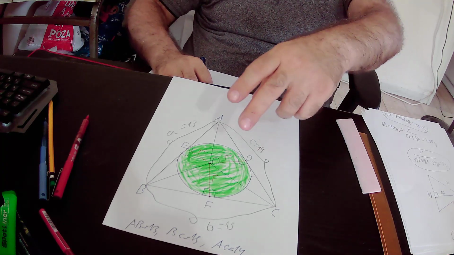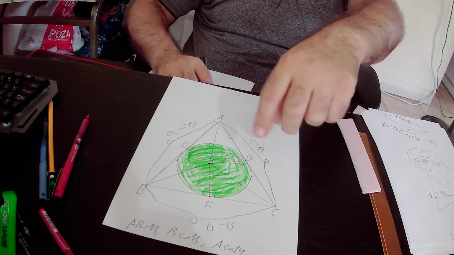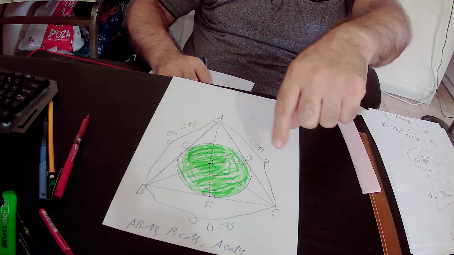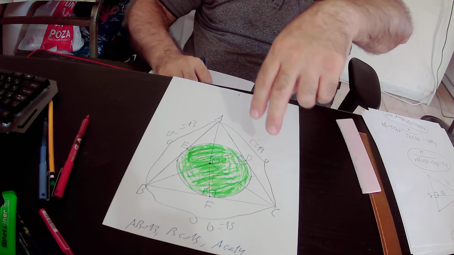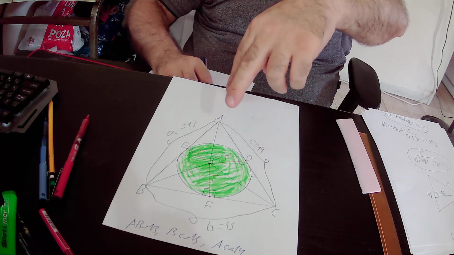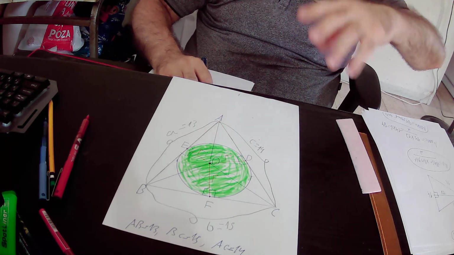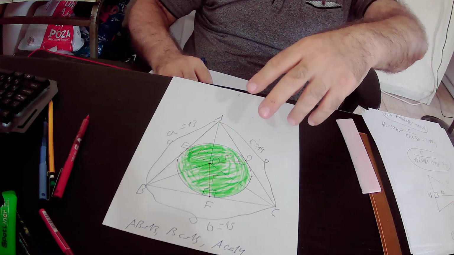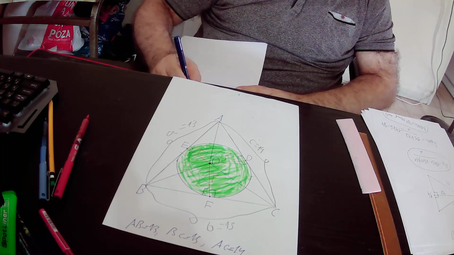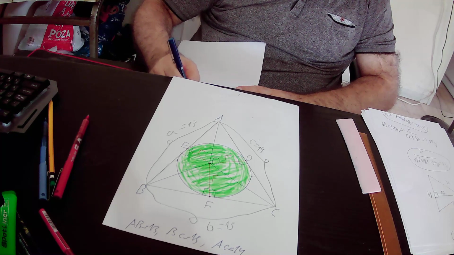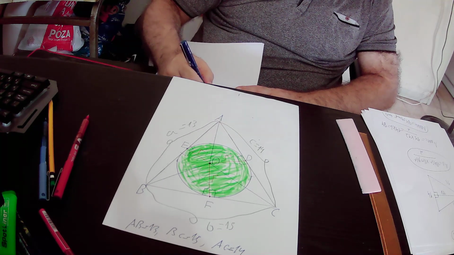In the first way, we found the radius of the green circle by dividing triangle ABC into 3 small triangles, and we created the equality that states that the sum of the areas of the 3 small triangles equals the area of the big triangle, triangle ABC. In this way, we found the radius and then the area of the circle. In the second way, I will present you another method to find the radius of the green circle.